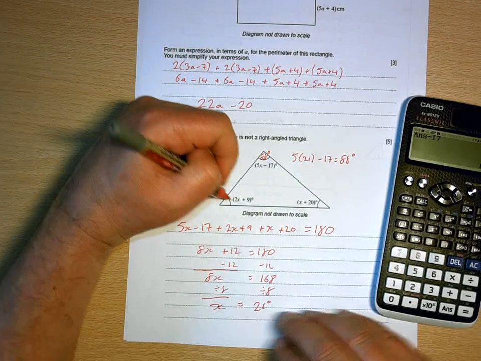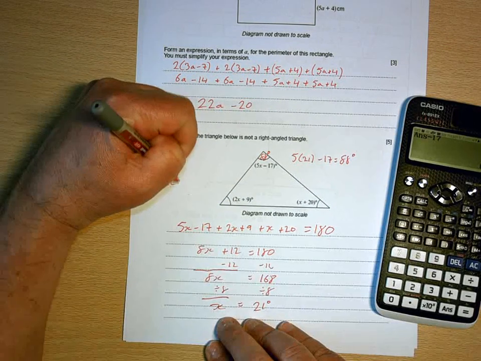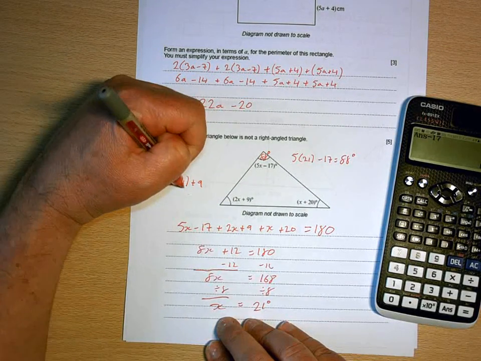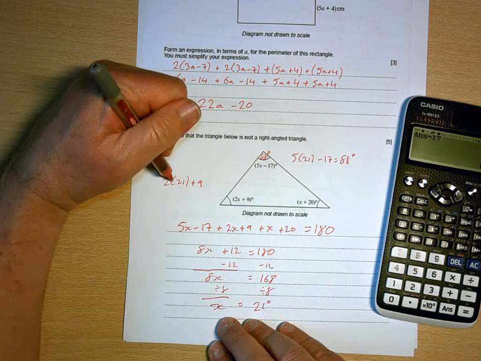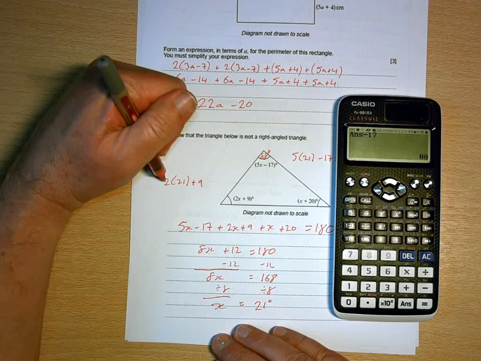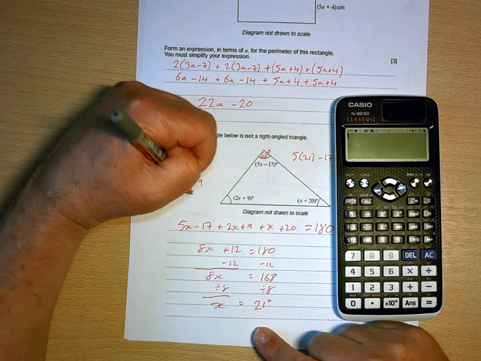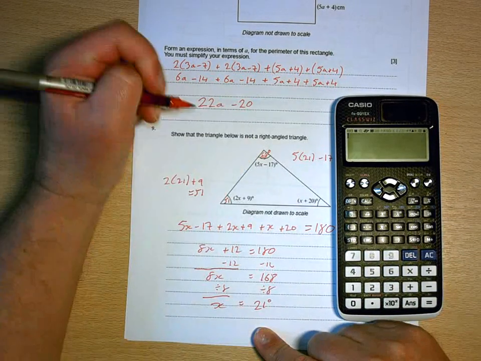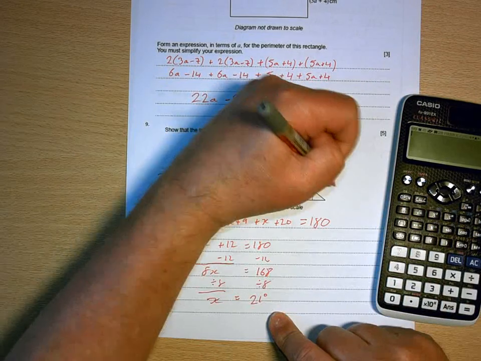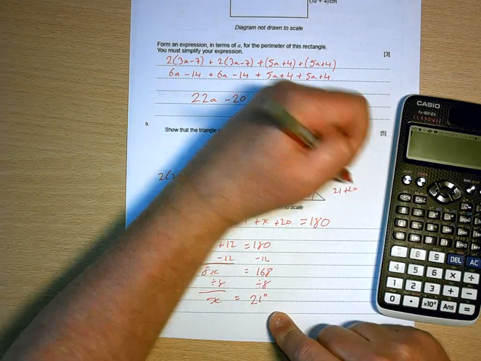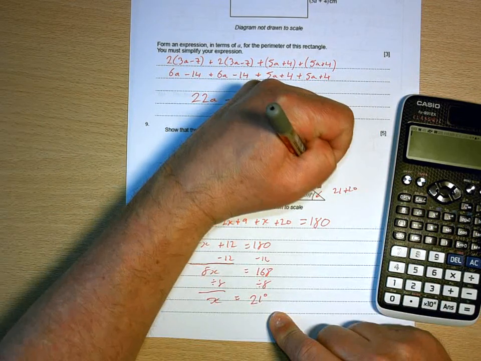This one will be 2 lots of 21 plus 9. So that's going to be 42 plus 9 is 51. And this one is going to be 21 plus 20, which is 41.